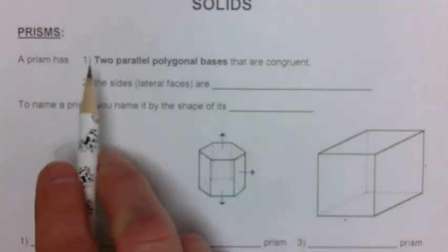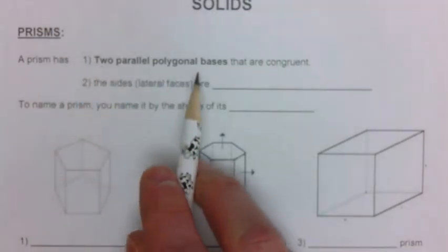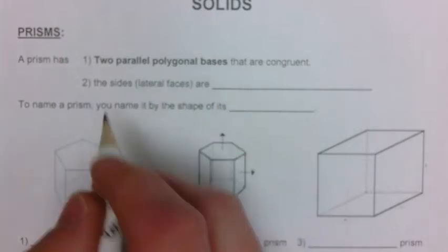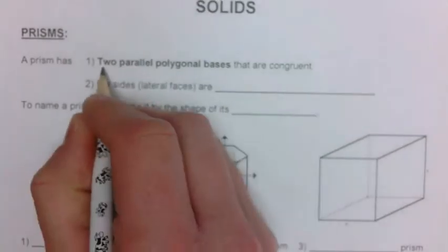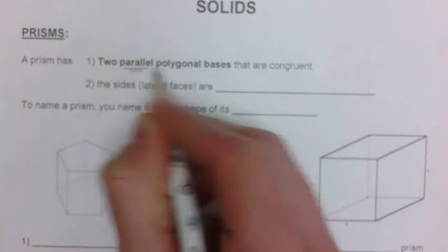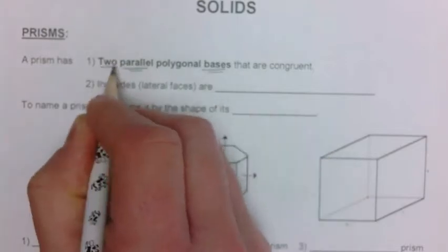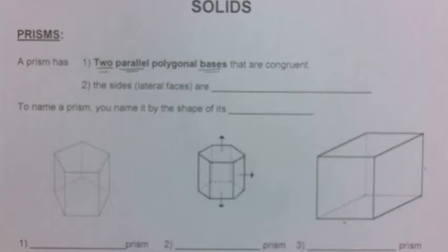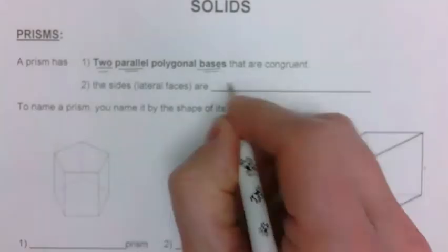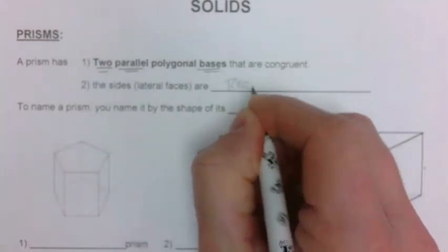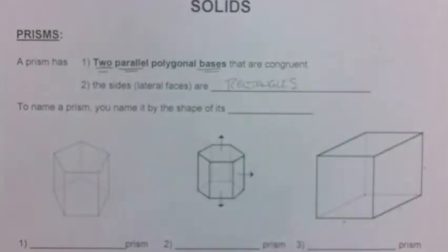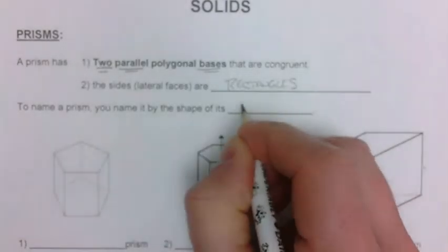A prism has two parallel polygonal bases that are congruent to each other. Again, the thing we have to take away here is that it has two bases that are parallel to each other. Two parallel bases. The other sides, which we call the lateral faces on a prism, are rectangles. And in order to name a shape, you name it by the shape of its base.